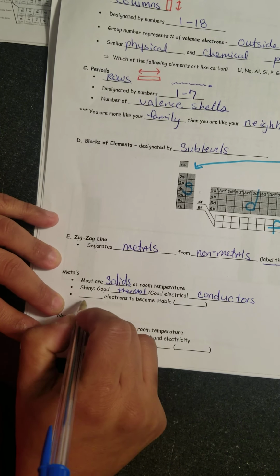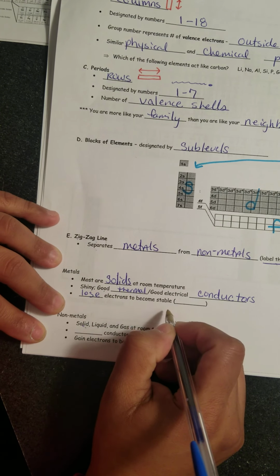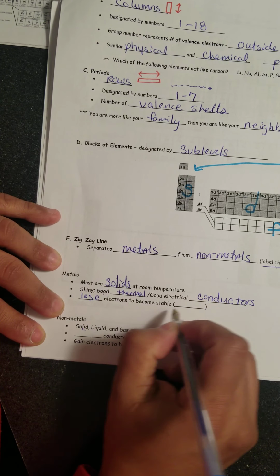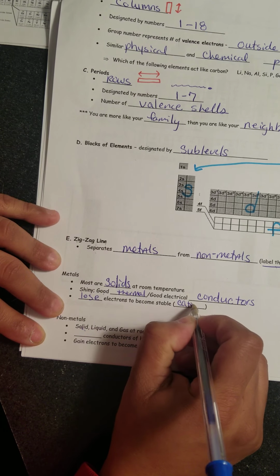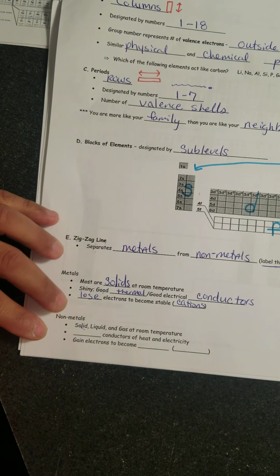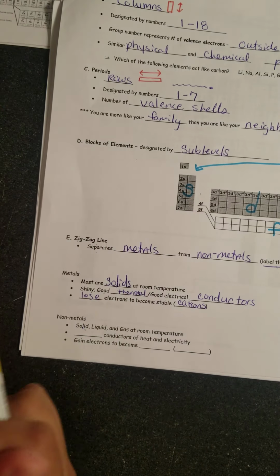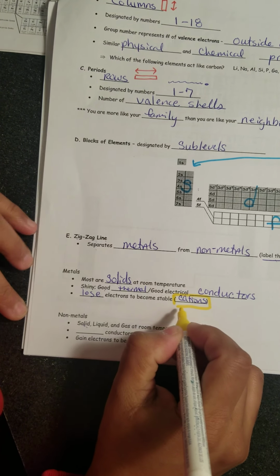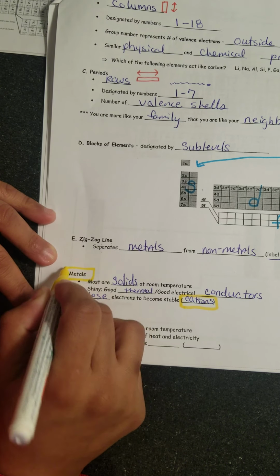They have very loose electrons that jump off of them very easily, so that way they can become stable, and that causes metals to be cations. Oh, that's important. Not only is that important for this unit, that is important to know for most of the next units. Cations. Because when we do bonding, we need to know that.